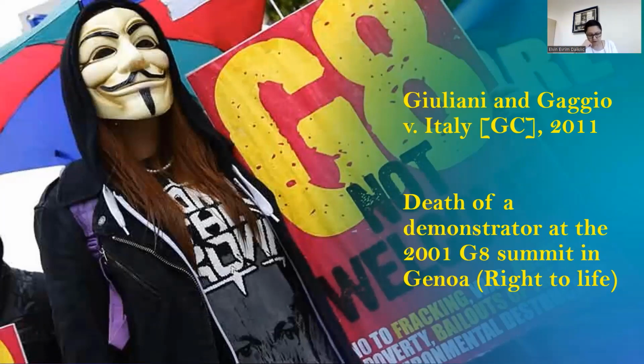Relying on Article 2, the applicants alleged that Carlo Giuliani's death had been caused by excessive use of force, that there had been shortcomings in the domestic legislative framework, that the organization of the operations to maintain and restore public order had been defective, and finally that there had been no effective investigation into Giuliani's death.